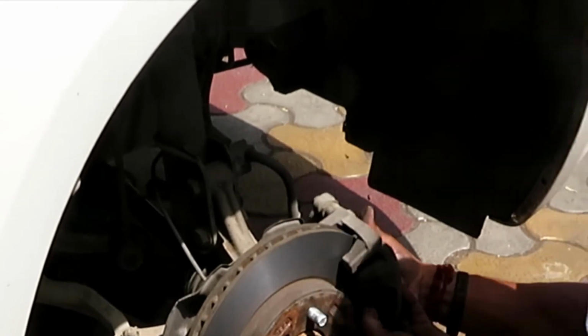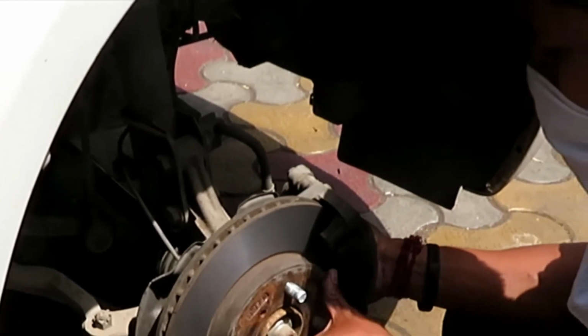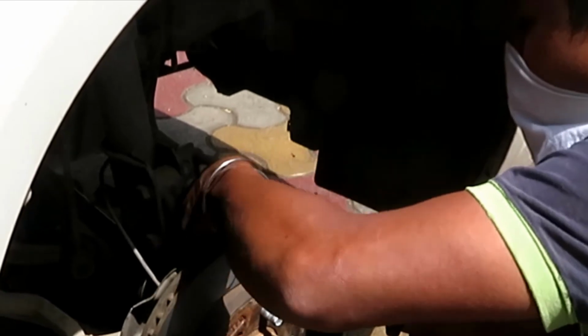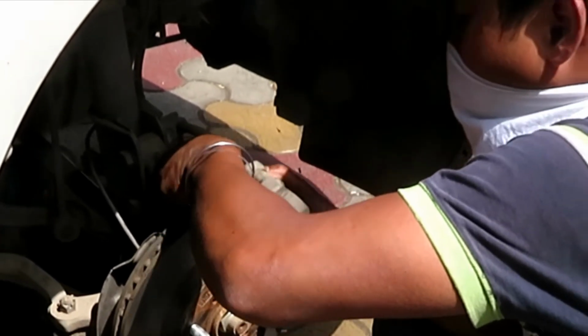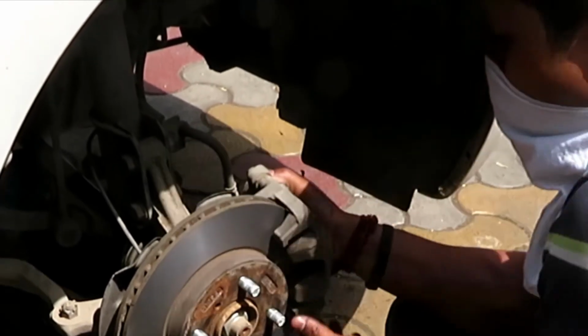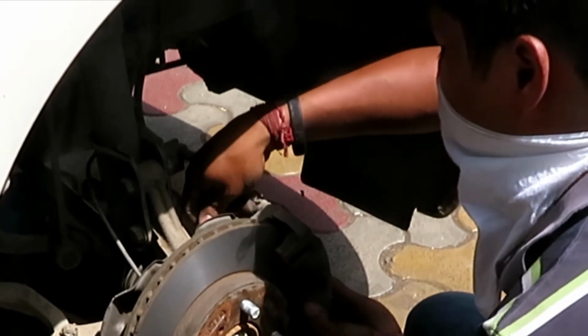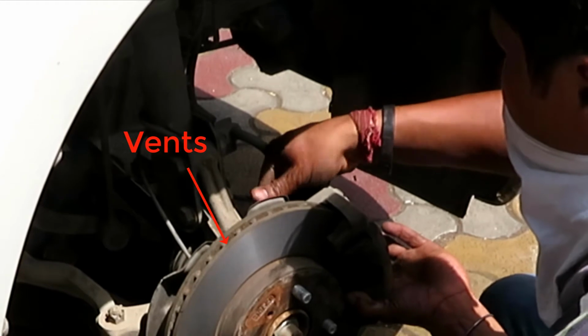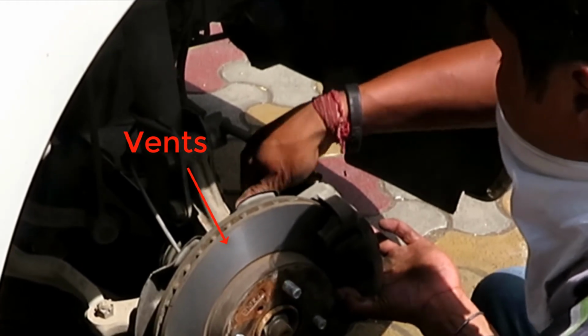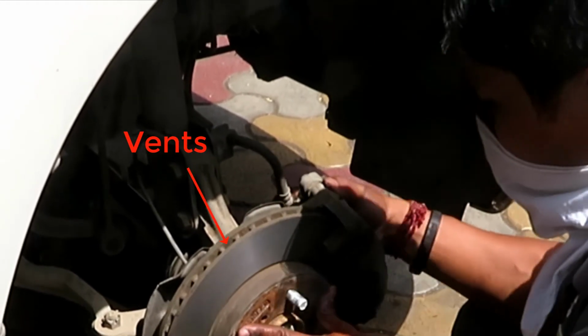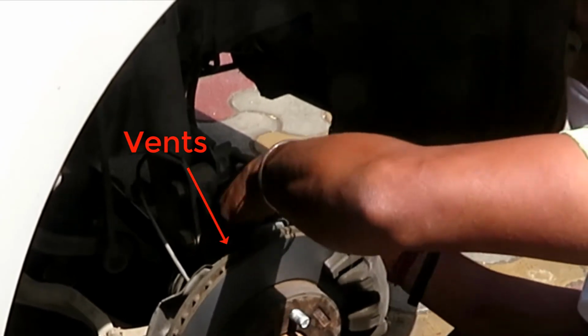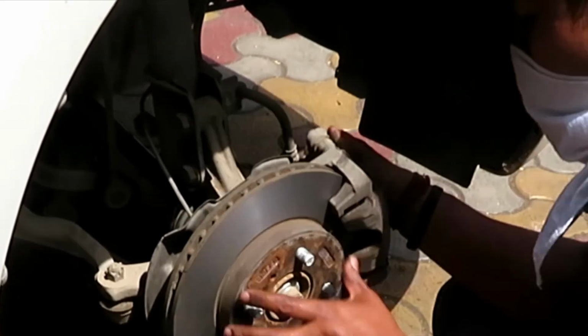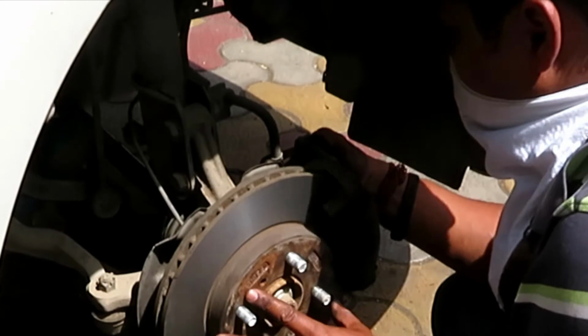So now the mechanic is trying to install the caliper back again. The disc is made of cast iron, and as you can see, it has many vents. These vents are meant for cooling purposes. During the braking action, a lot of heat is generated, and this heat can be dissipated through these vents.